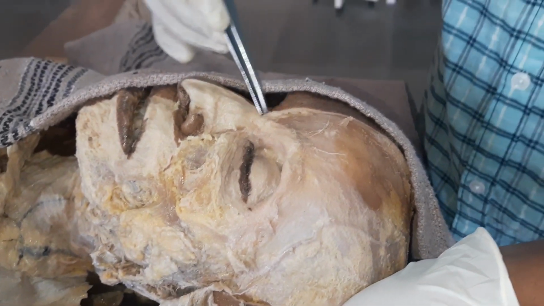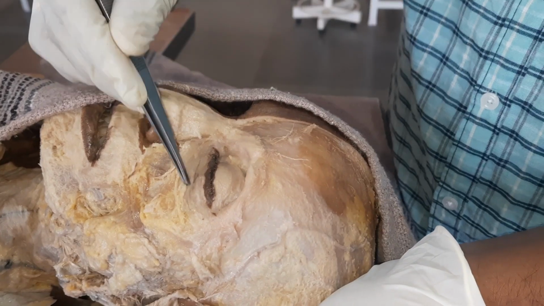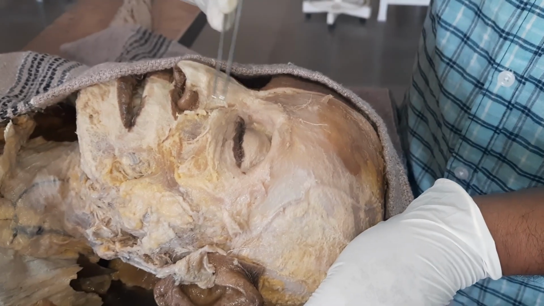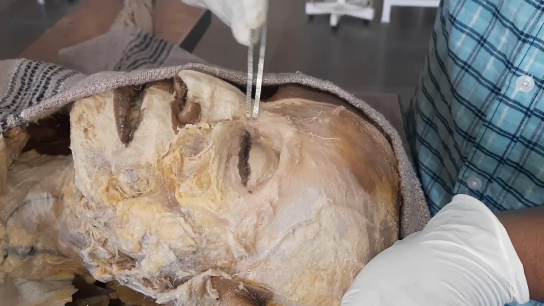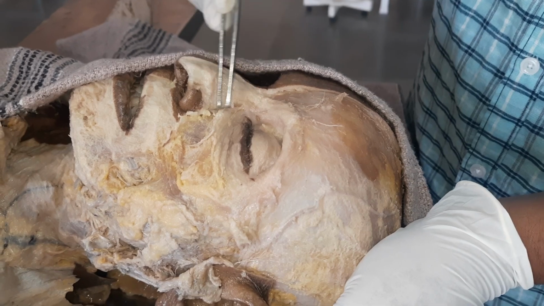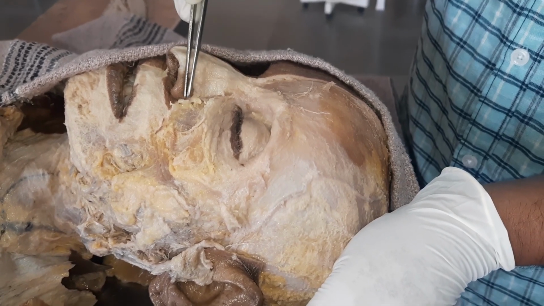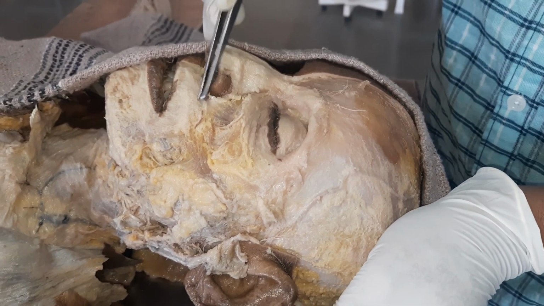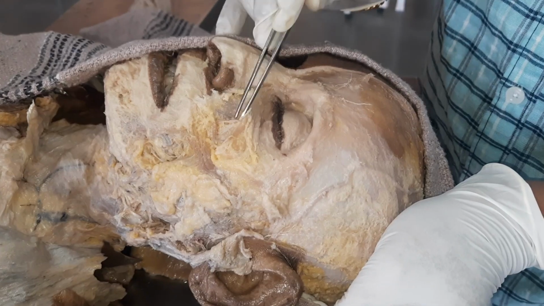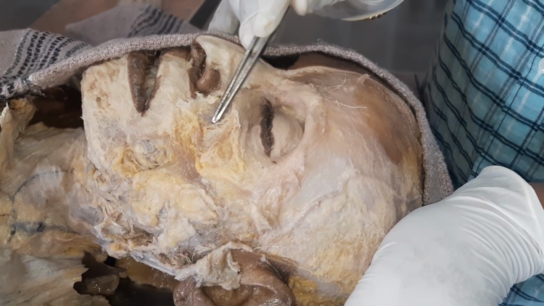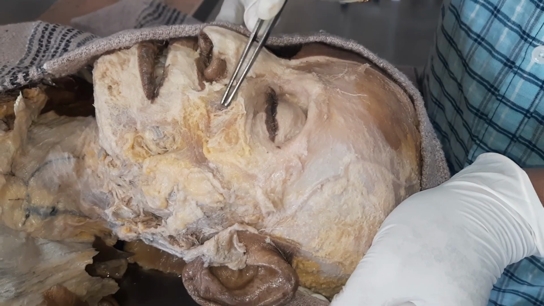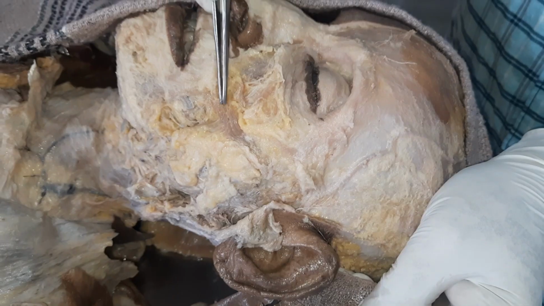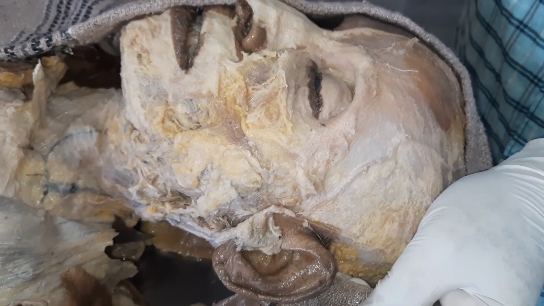And moving on to the muscles here, this muscle here, this is called orbicularis oculi muscle. Now here near the nose, somewhere here, you can see some fibers. These are called levator labii superioris alaeque nasi. These muscle fibers here. Some of the muscles can be seen here. These are levator labii superioris, which is going to the lip. Here zygomaticus minor, this is zygomaticus major.